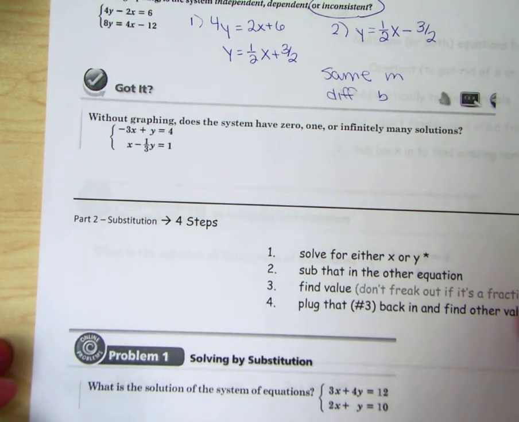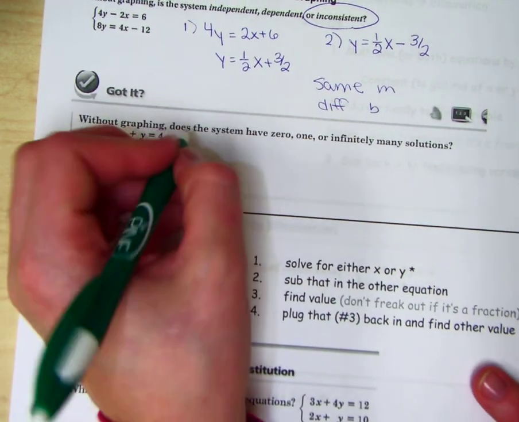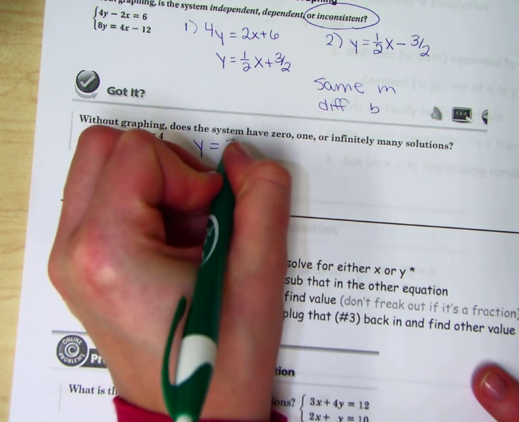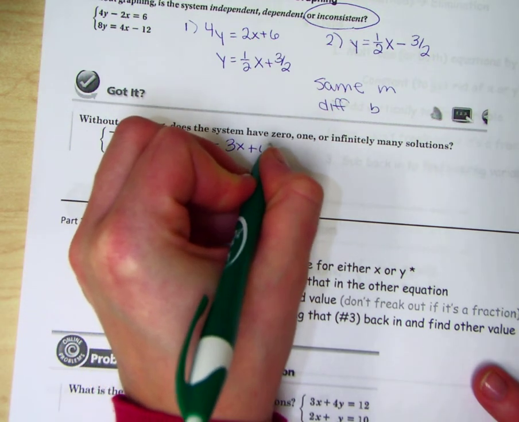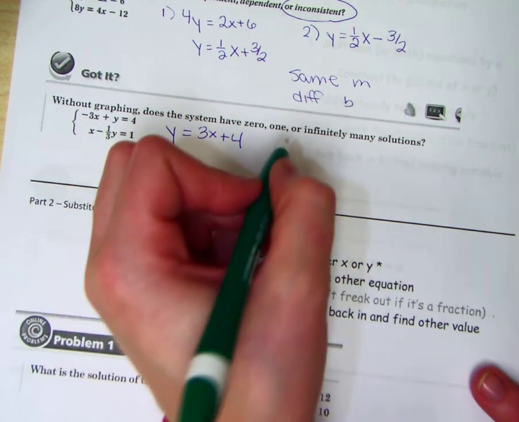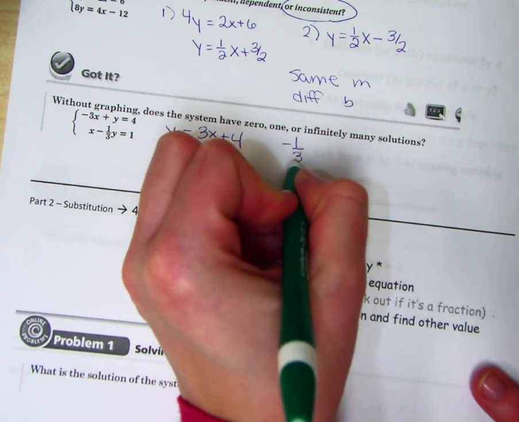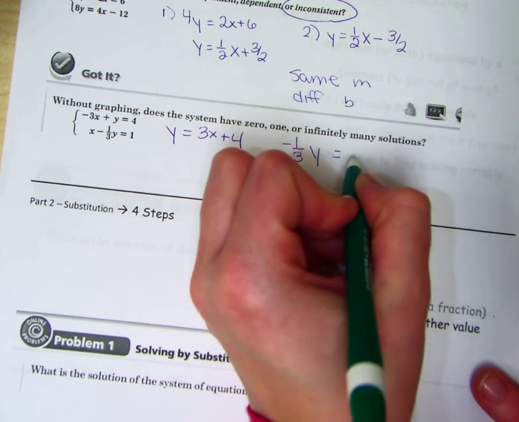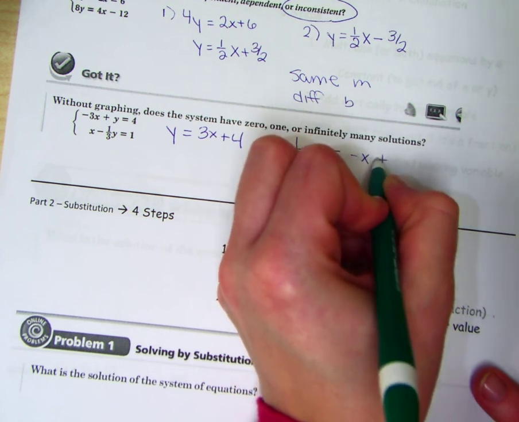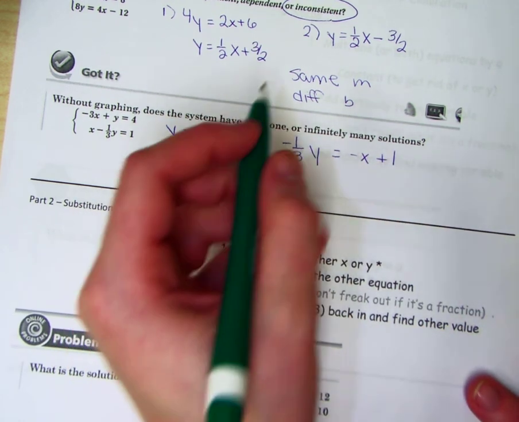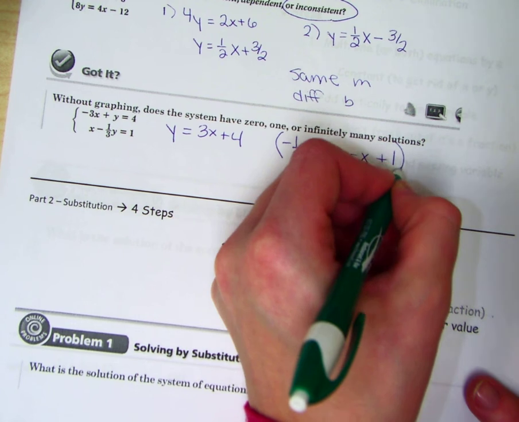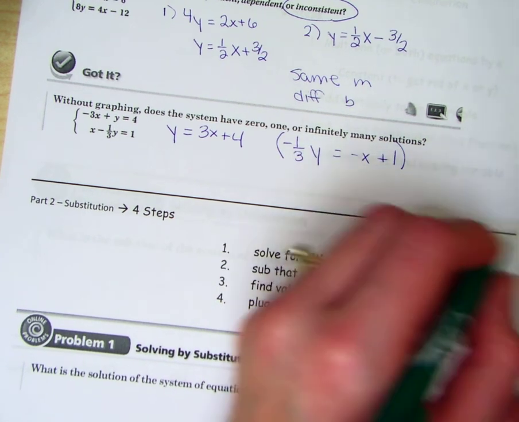In the got it problem, we'll solve for y one more time. In the first one, y equals 3x plus 4. And the second one, negative 1/3 y equals negative x plus 1. We must multiply this entire thing by negative 3.